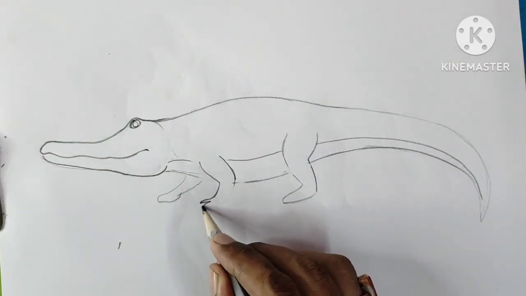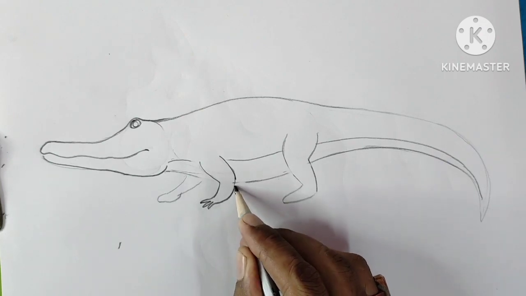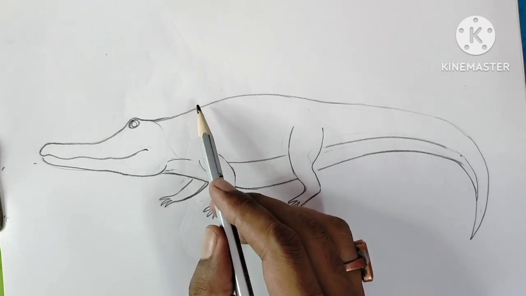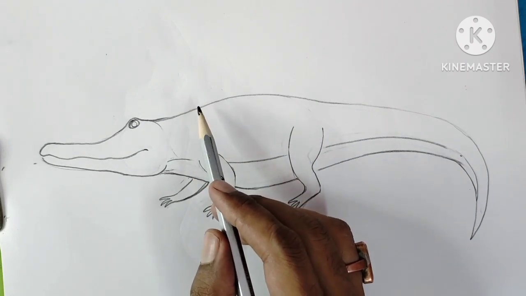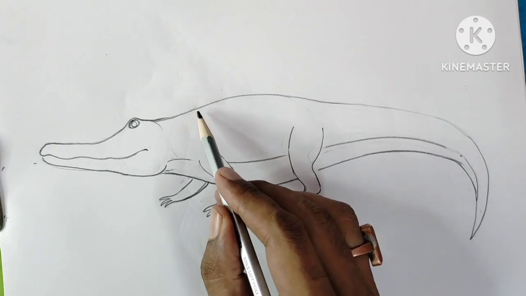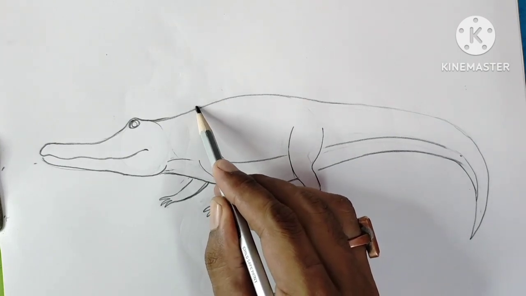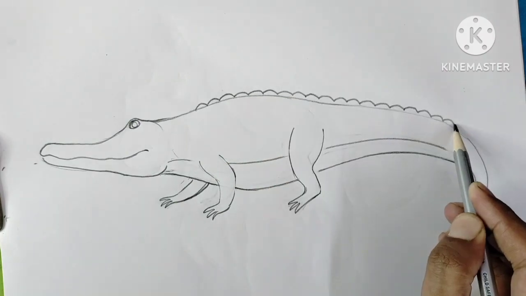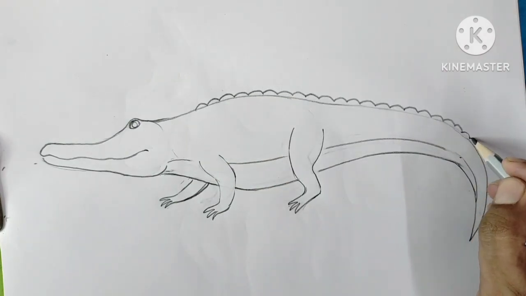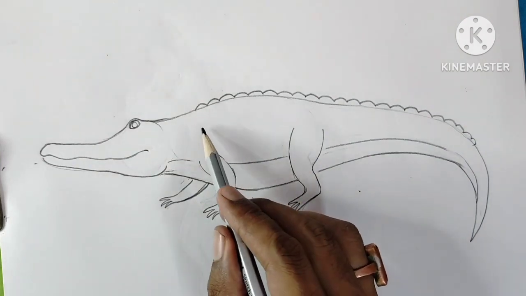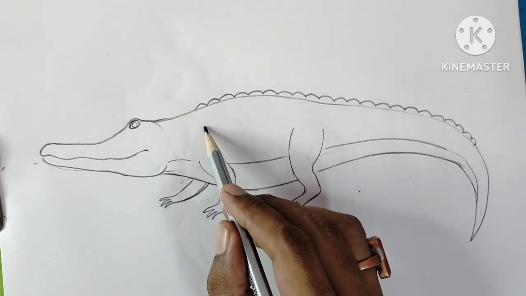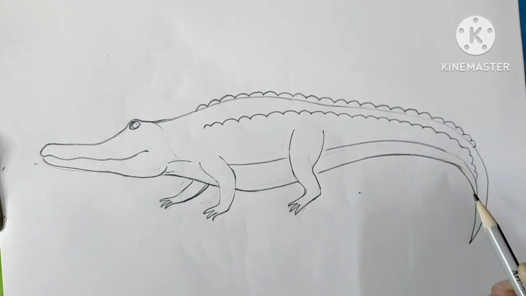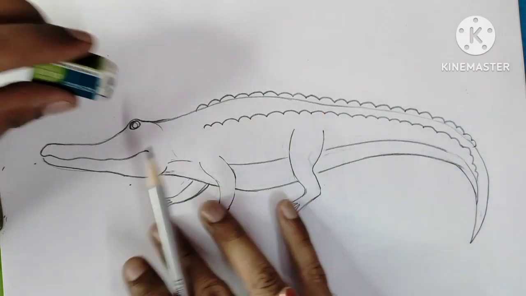Okay, next now we will make here some curved line. Okay, now we will make here some curved line here. Okay, like this we are going to add some curved lines till here. Okay, then here one line again we will draw, a curved line from here. See children, till here. Now we will erase this line.